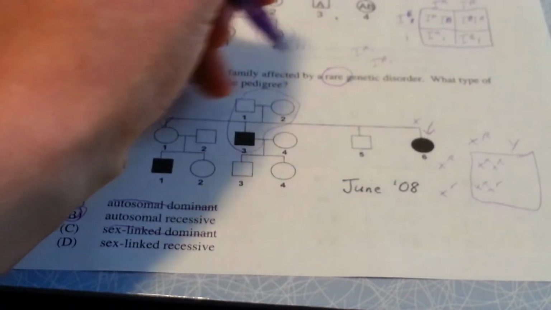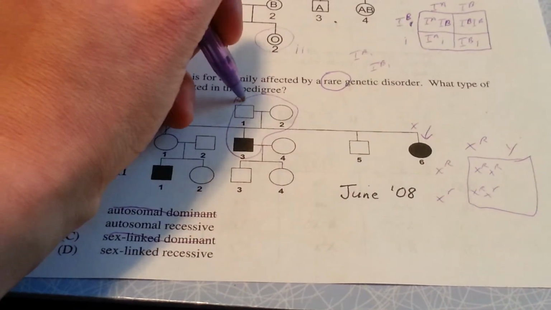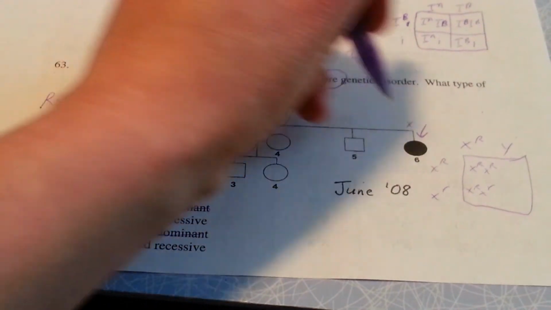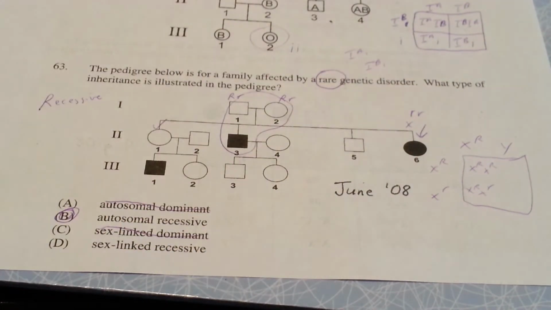So the disorder then would look like a big R, smaller, and she would be small r in that case.